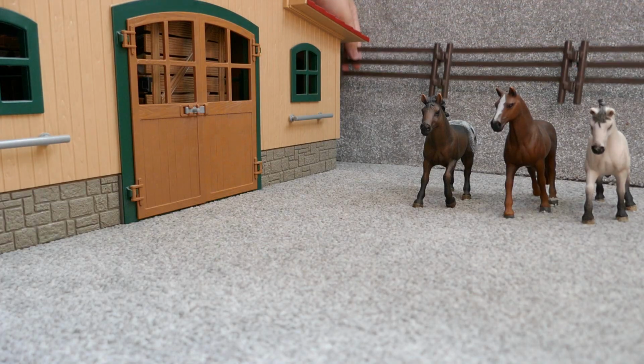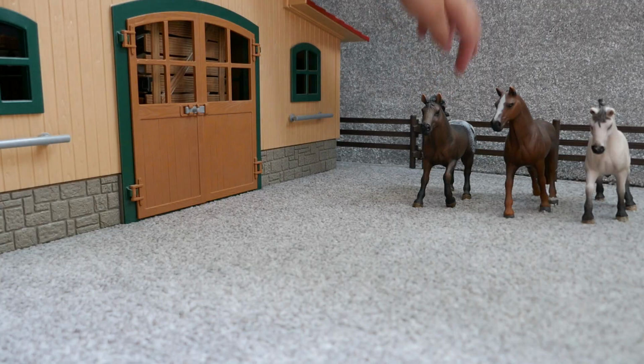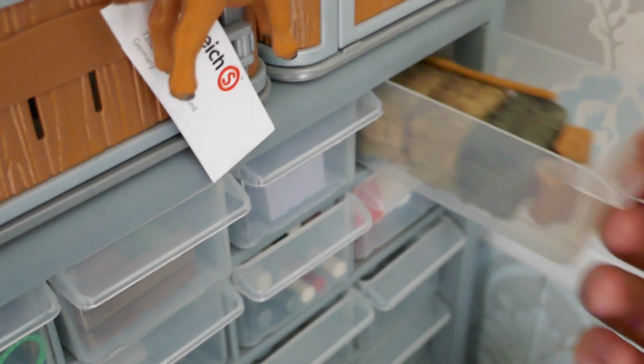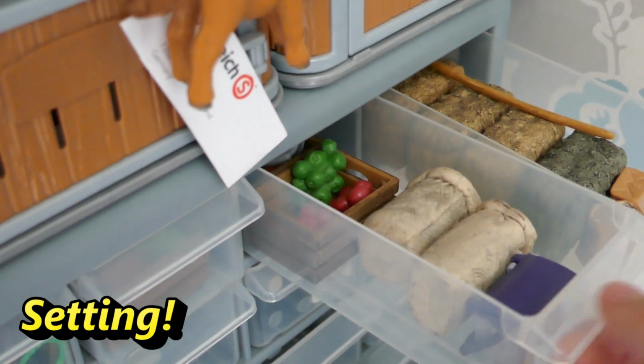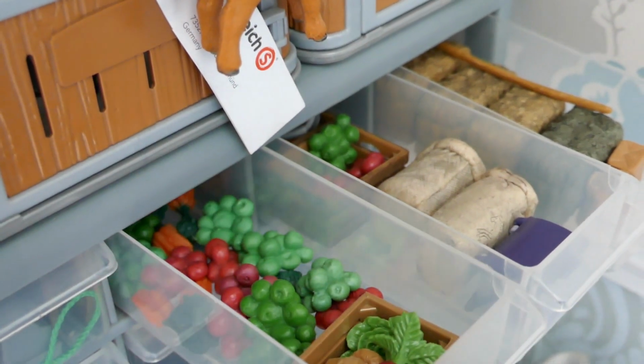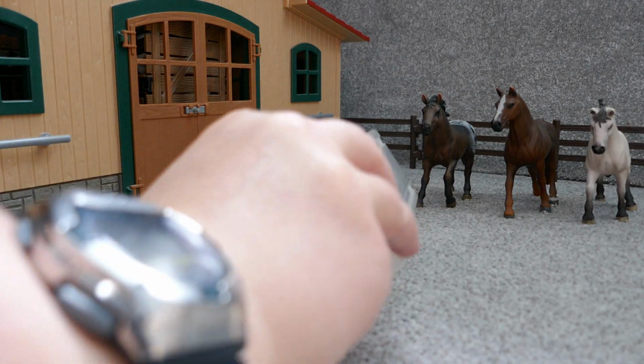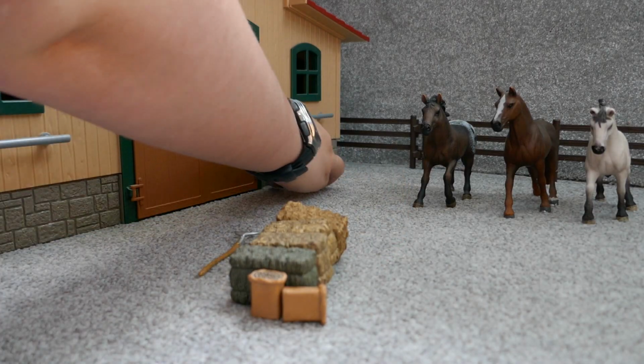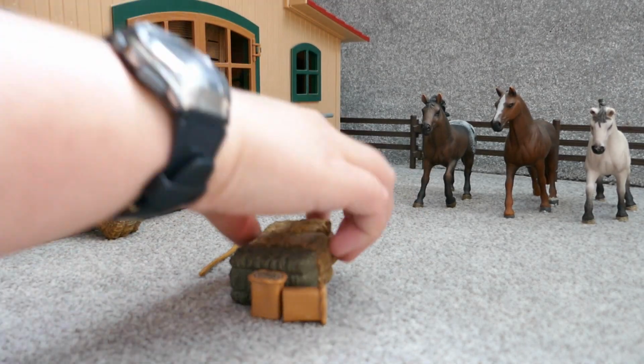Right, then once you've picked your characters and your story, I'd say think about what kind of setting you want your story to take place in. So, do you want it to be a stable or like in the wild? Would you like to film outside?